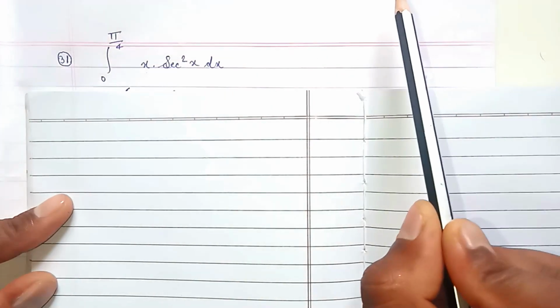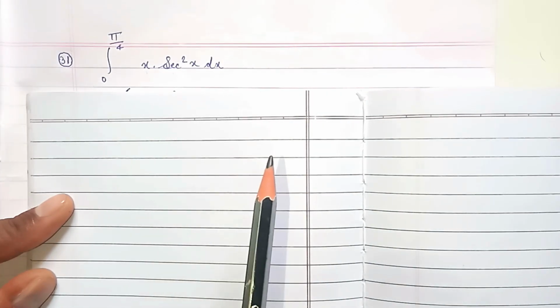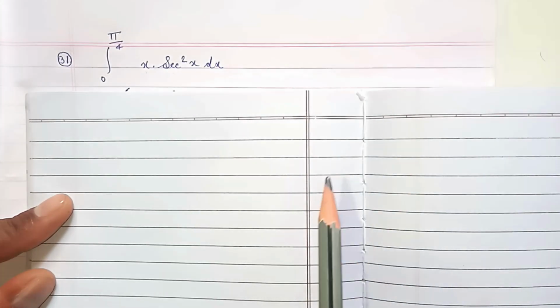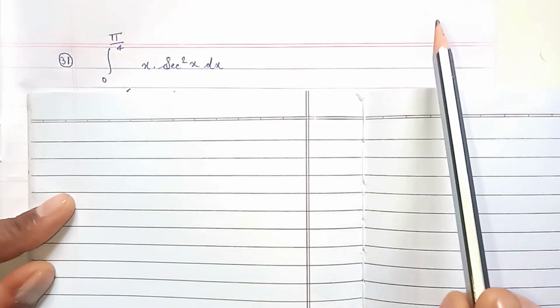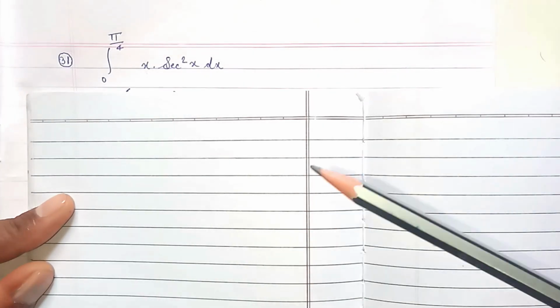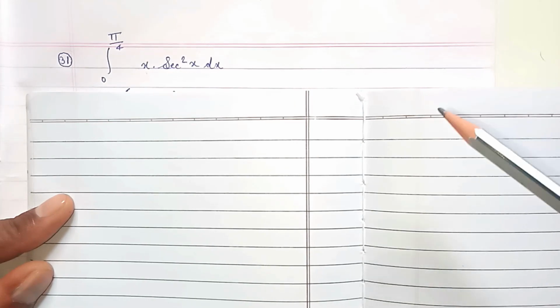But when we have exponential, logarithmic, or inverse trigonometric functions, how can we select the first function and the second function? Here we have to apply the ILATE rule, which can be elaborated as: I means inverse trigonometric function, second L means logarithmic function, third A means algebraic function, fourth T means trigonometric function, and fifth E means exponential function. So we have to select the first function and second function in this order.